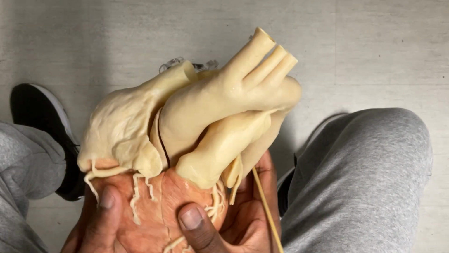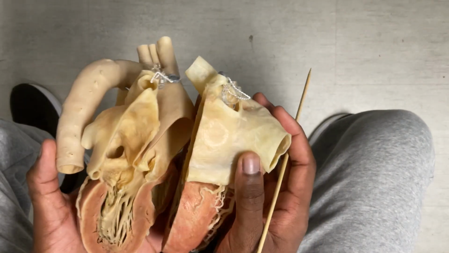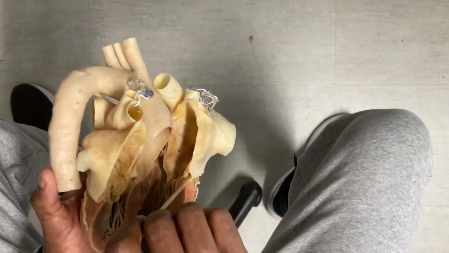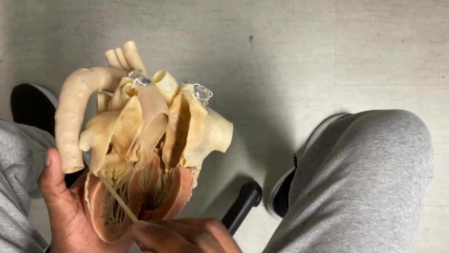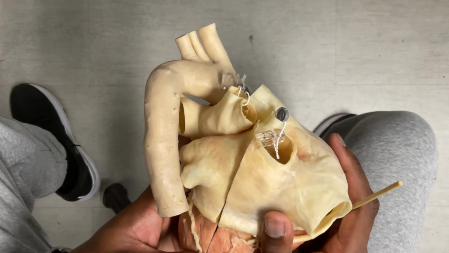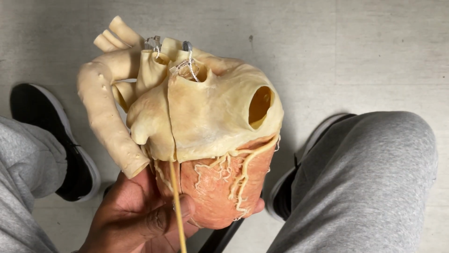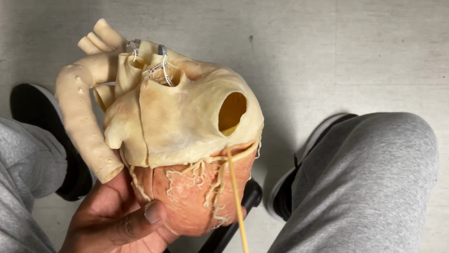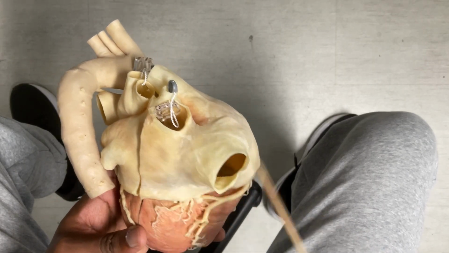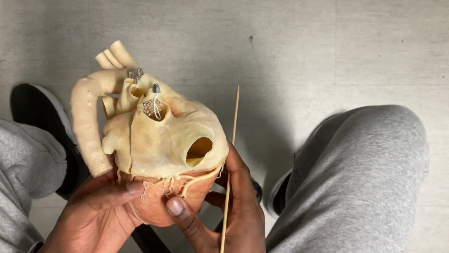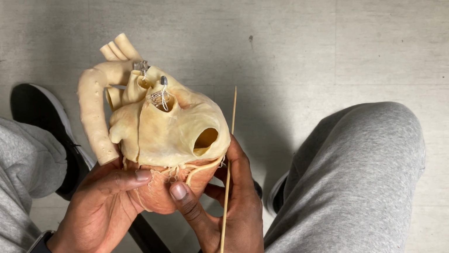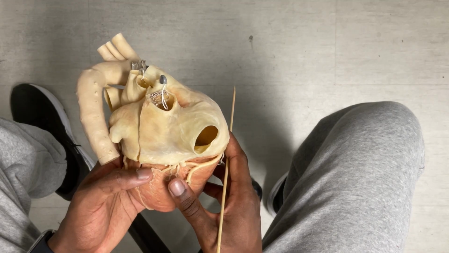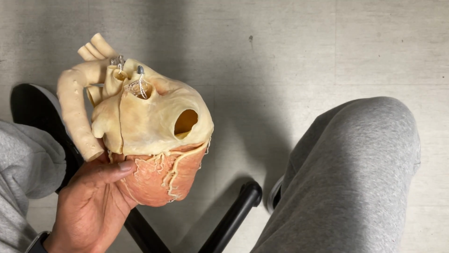Okay, and then we also have the coronary sinus. If we move on to the posterior aspect of the heart, and I kind of bisect it like this, this is the coronary sinus, this structure there that I'm putting the probe through. Coronary sinus, it's right here, very close and proximal to the right atrium. And if we move further down, we can move into the actual heart itself and start looking at some of those structures there.